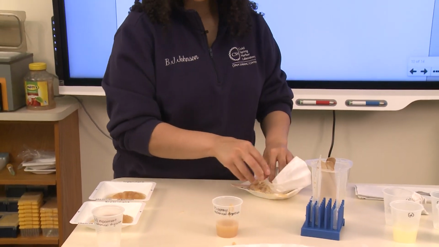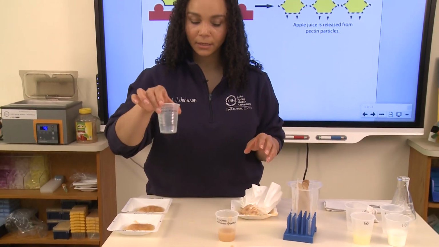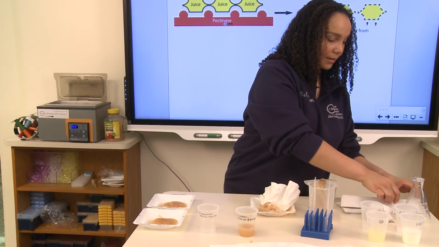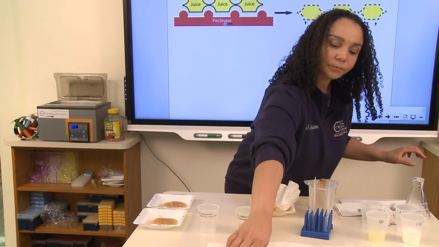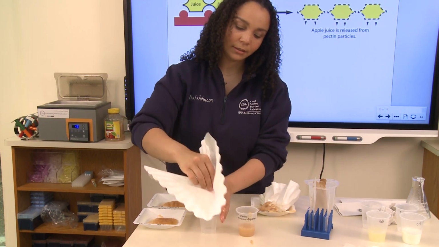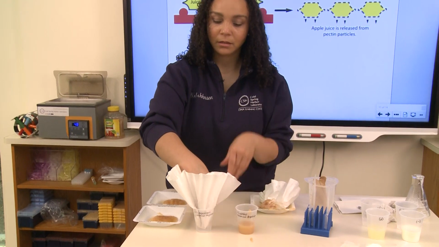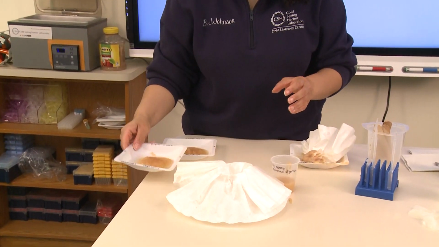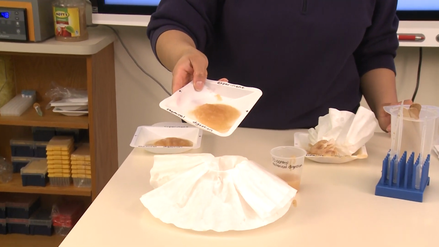All right. So now let's check out our chemically digested applesauce. You're going to do the same thing as before. Coffee filter. And you can already see the juice.